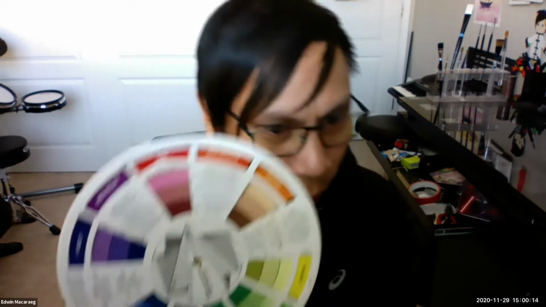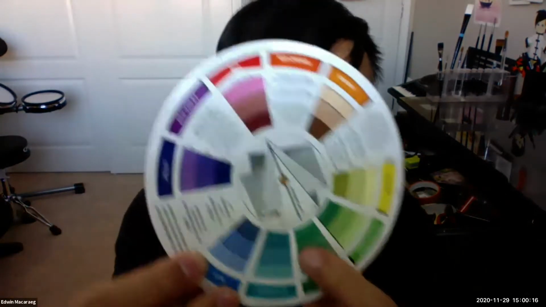Okay, and let me show you another example, just so that it makes a little more sense with what we're talking about on the PowerPoint, because it doesn't give very clear examples. So let's look at triad.